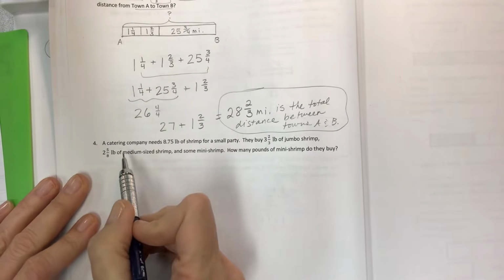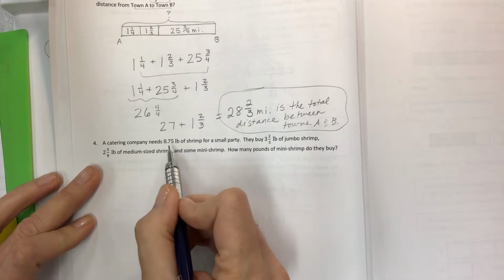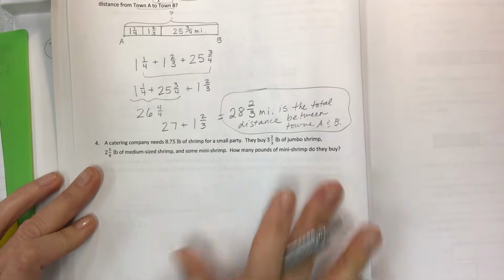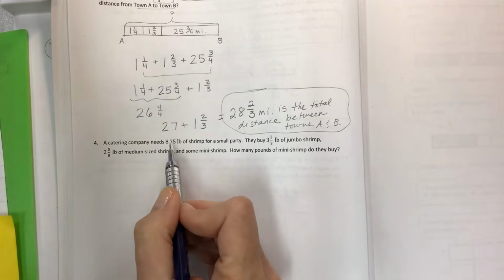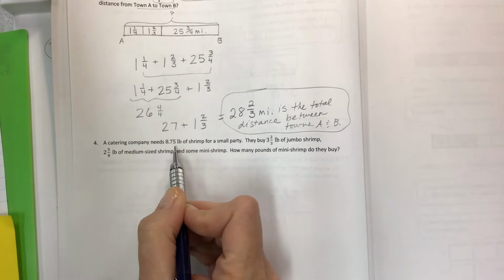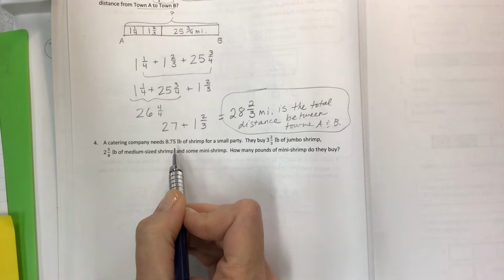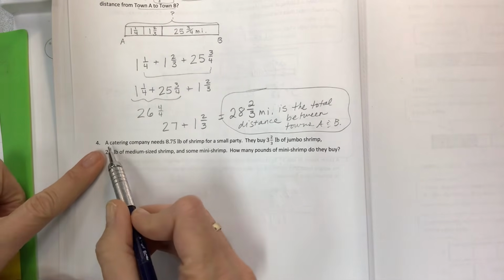Okay, next one, a catering company. Again, with the decimals and the mixed numbers. So think about what we did on the last one. Think about how many decimal places we are to the right. Think about the possibility of making a fraction with that while I'm reading it.